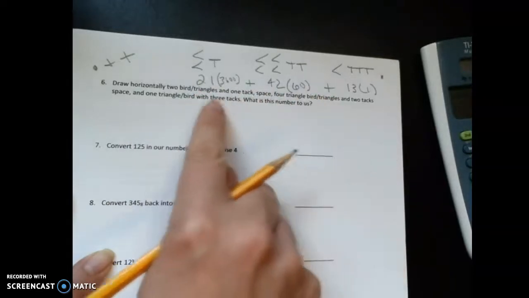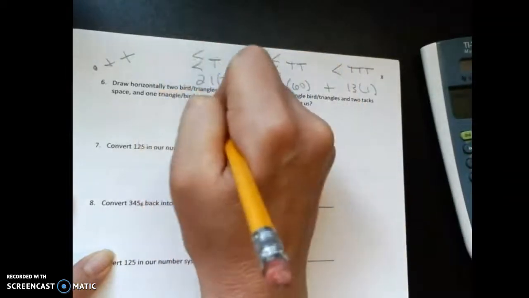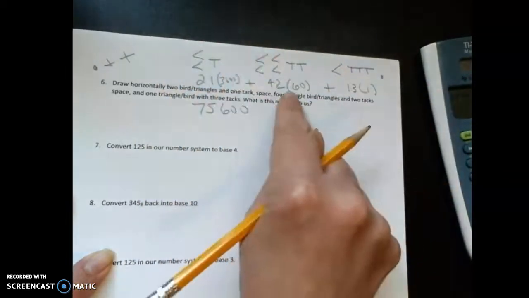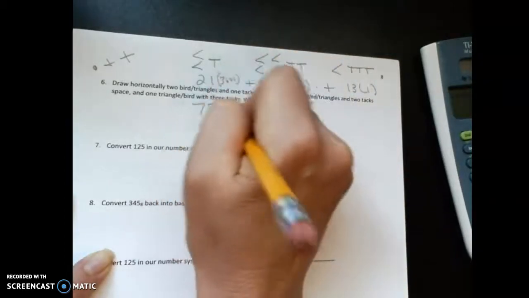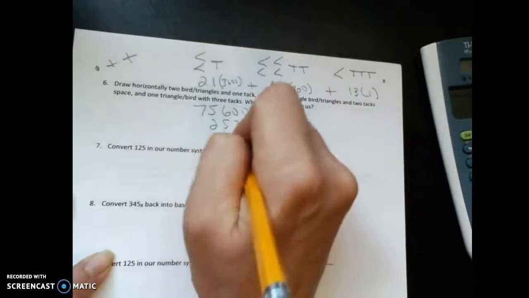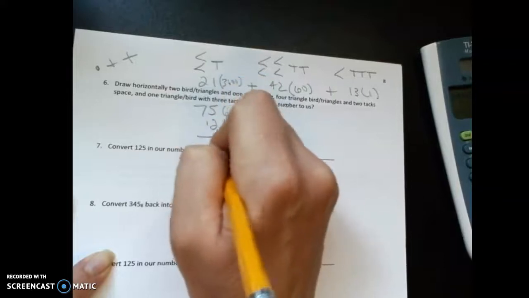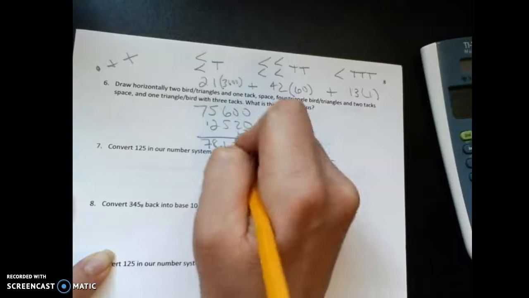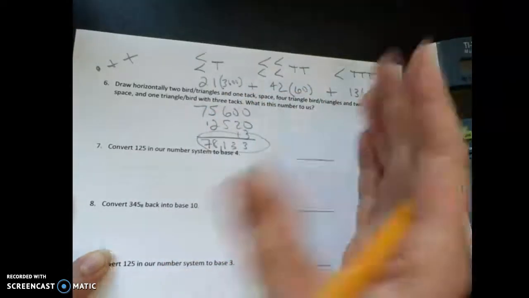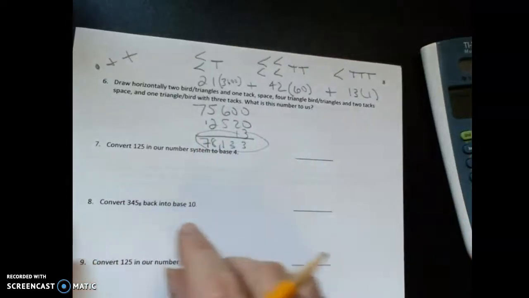All right, so 21 times 3,600 is 75,600. 42 times that is what? 2,520. And then the last one is 13. So then if I add those up, 5, 6, 7, 8, I get 78,133. And that's what it would be if we dumped all those individual packages out into a giant pile of tiny blocks. Okay.